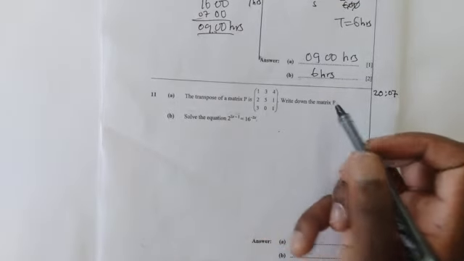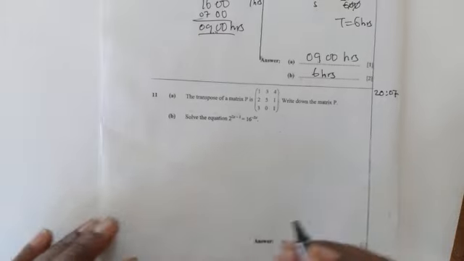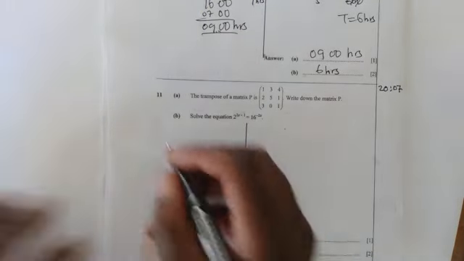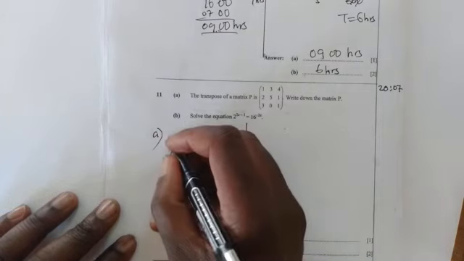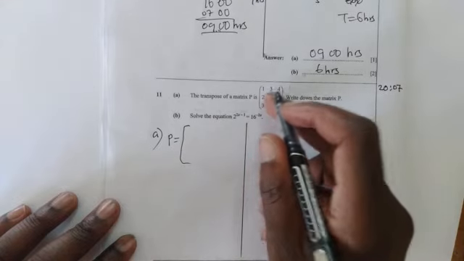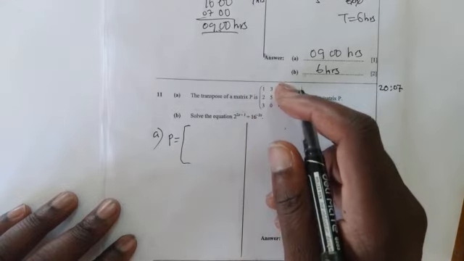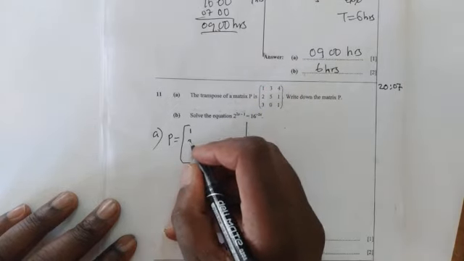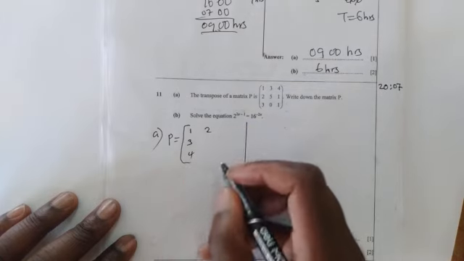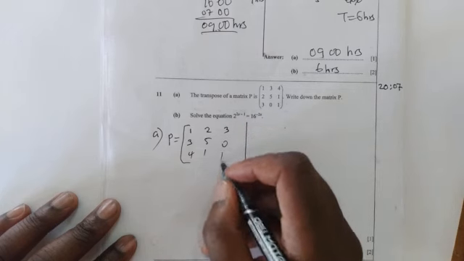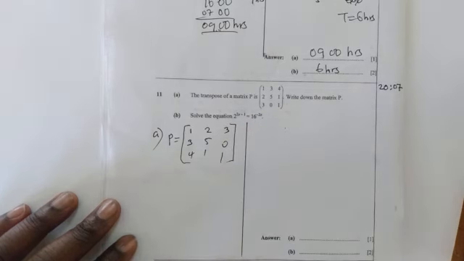Write down the matrix P. The rows will become columns and columns will become rows. So we're going to have 1, 3, 4, and 2, 5, 1, and 3, 0, and 1. This will be our answer here.